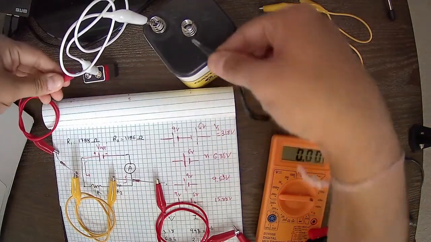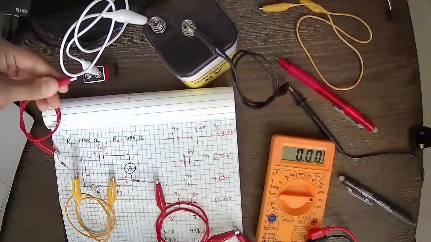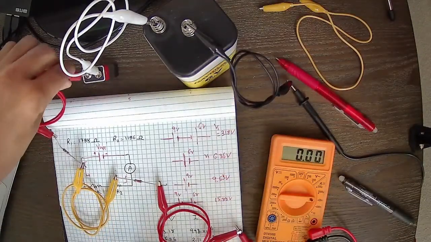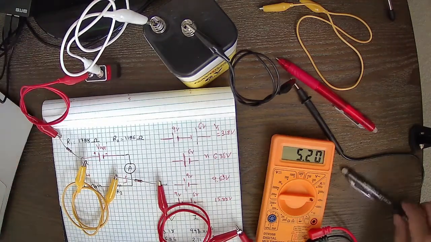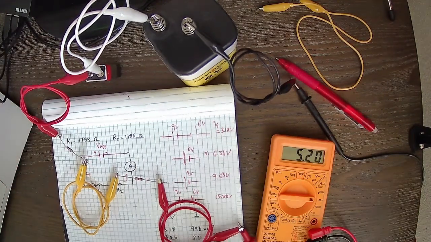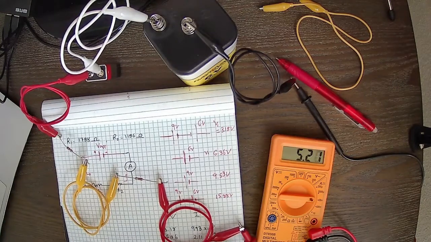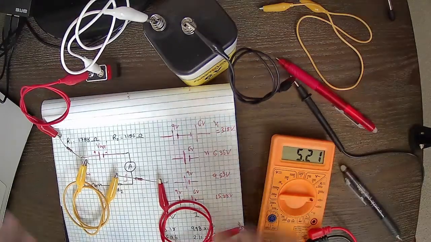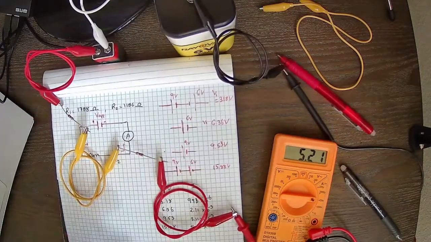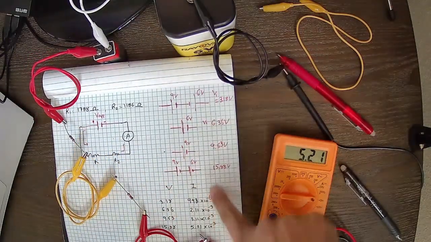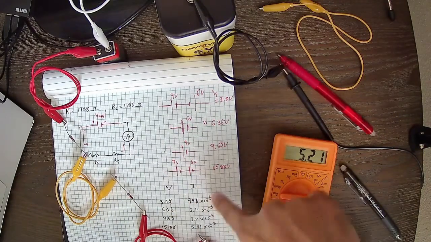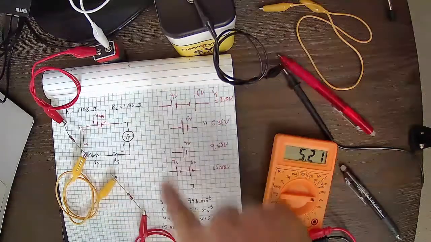Okay, so this is connected, and as soon as I hook this up, we'll see the current, 5.21 times 10 to the negative 3. And there you have it. This is how we run this experiment. We have 3 voltages and we need to measure 4 voltages and 4 corresponding currents flowing through this circuit.